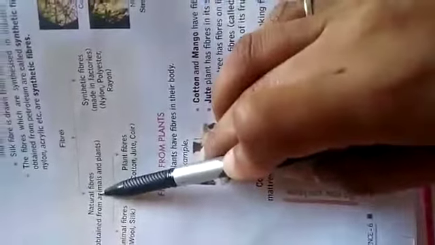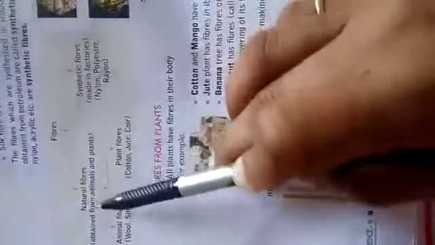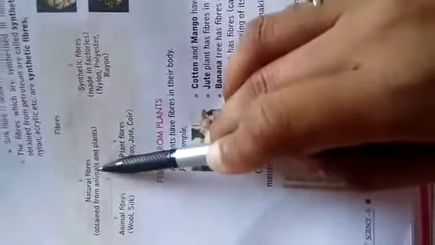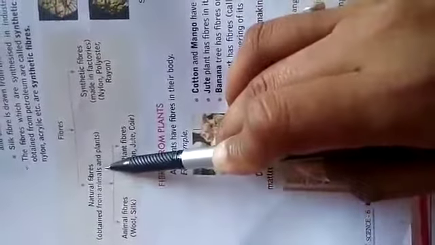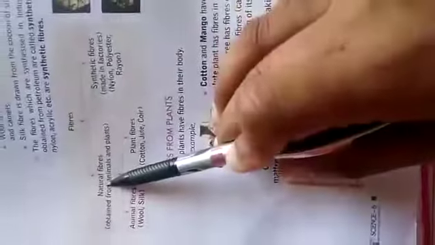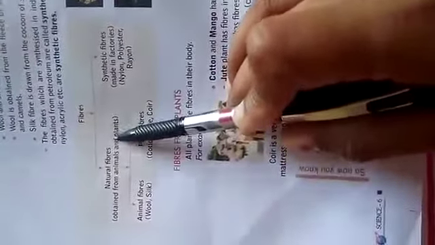We have divided the fibers into two categories. One is natural fibers and the other is synthetic fibers. Natural fibers are those fibers which are obtained from animals and plants, from natural things like plants and animals. So the fabric which is obtained from natural fiber will be natural fabric. Clear?